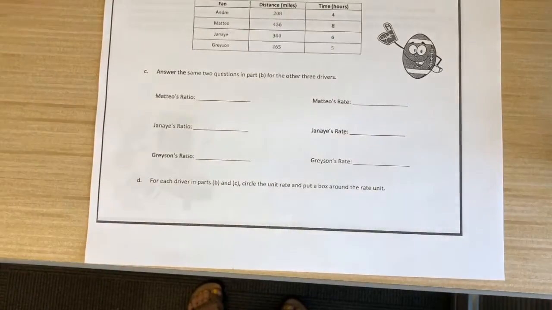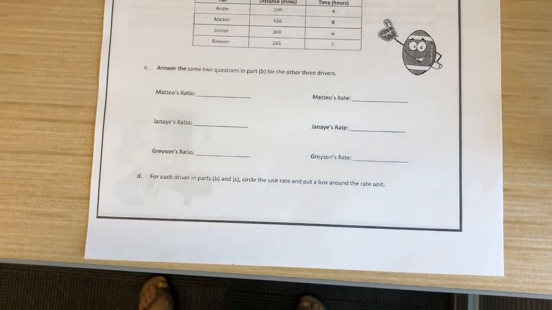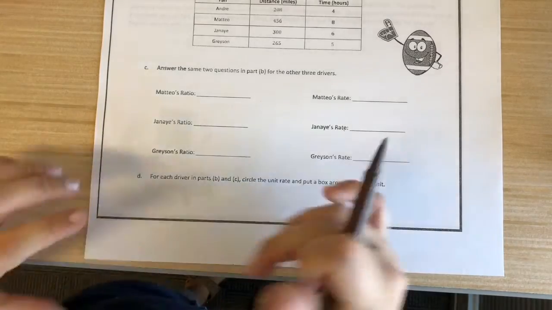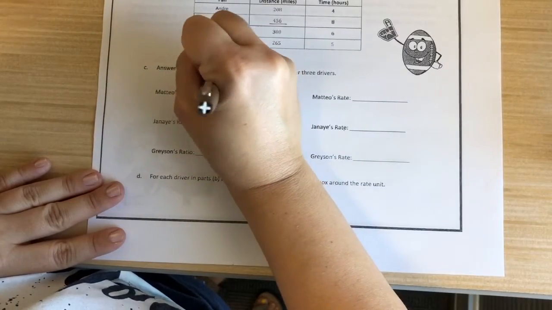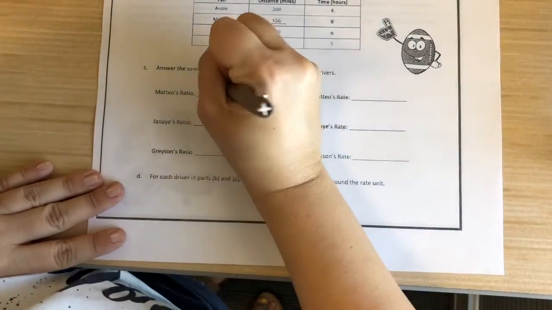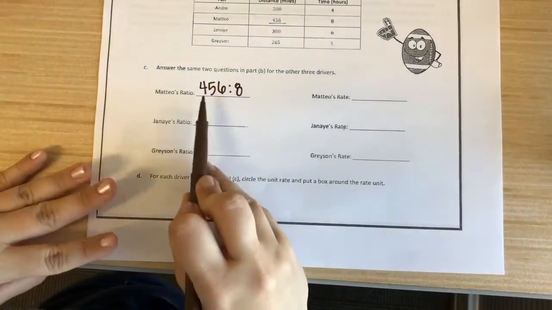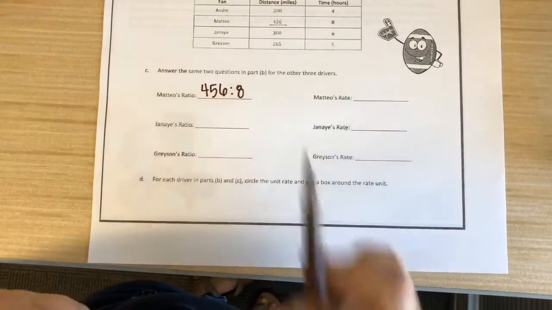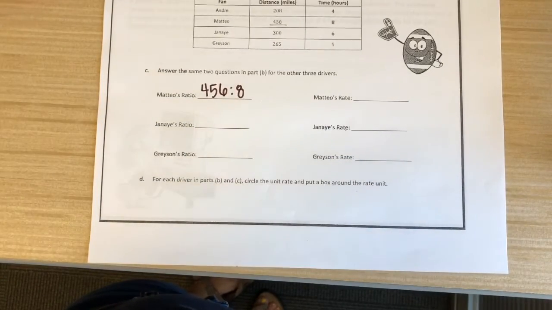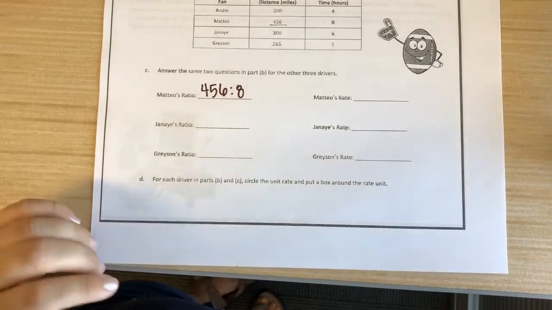Okay, for parts C and D, we're looking at the same table from number 2. It says answer the same 2 questions in part B for the other 3 drivers. So we've already done Andre, now we're looking at Mateo. He traveled 456 miles in 8 hours, so his ratio is 456 to 8. So for Mateo's rate, we need to simplify this down to just 1 hour. How many miles did he travel in just 1 hour?